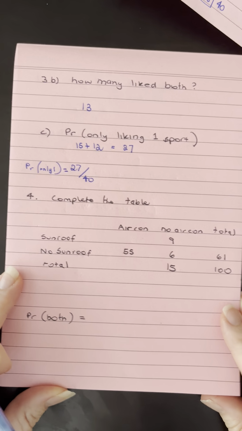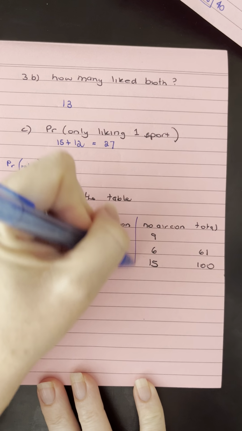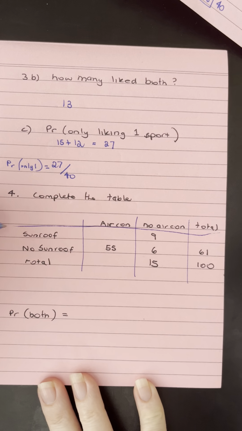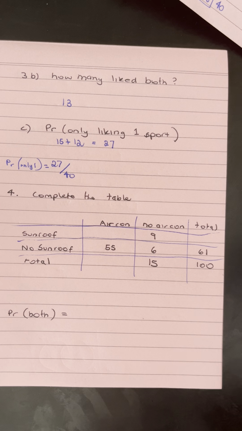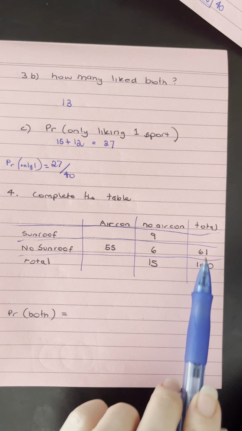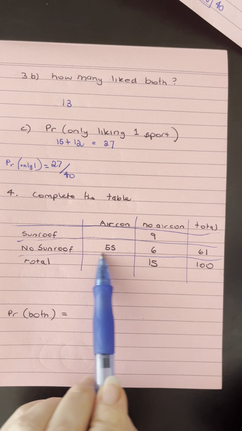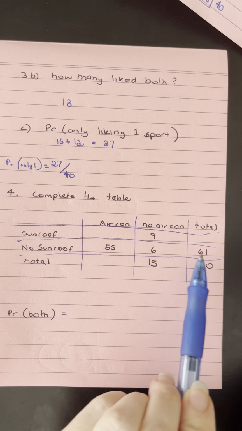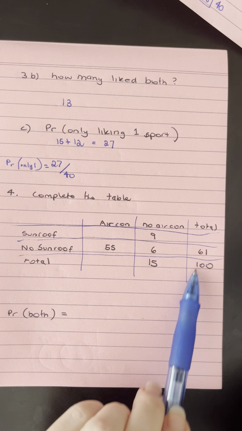Then we go on to a two-way table question. So we're filling in the gaps. So I could put in my lines there for my rows and columns. So we're looking for working out what goes in the gaps. So we've got our 9 plus 6 is 15. We've already got that column done. And we've got this row done here, 55 plus 6 gives us 61. So we're finding out the missing ones. So we've got a 61 and 100 there.